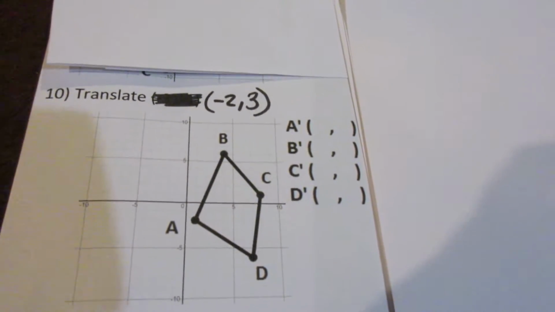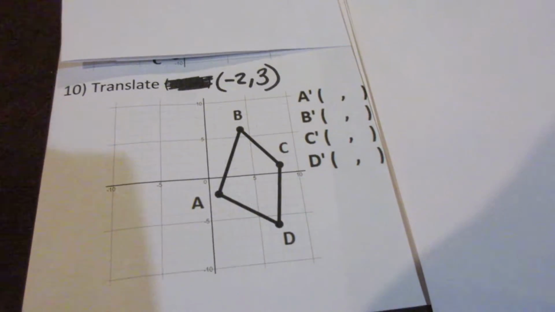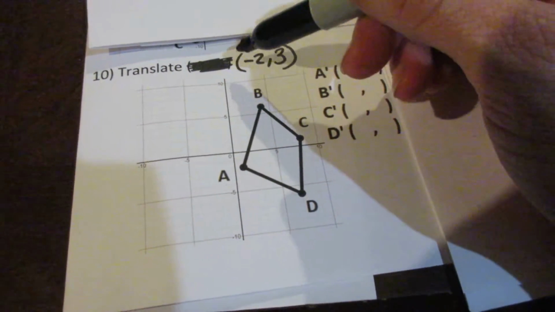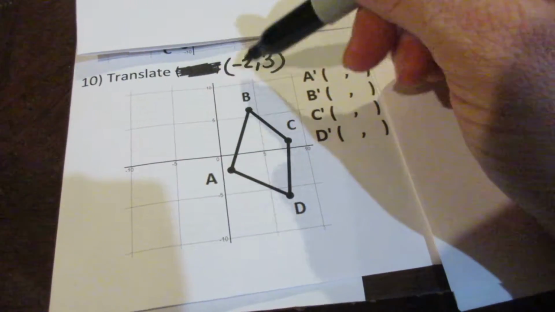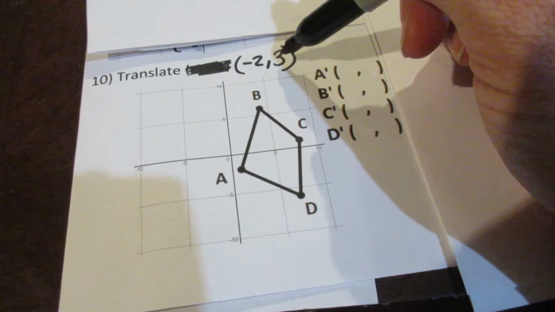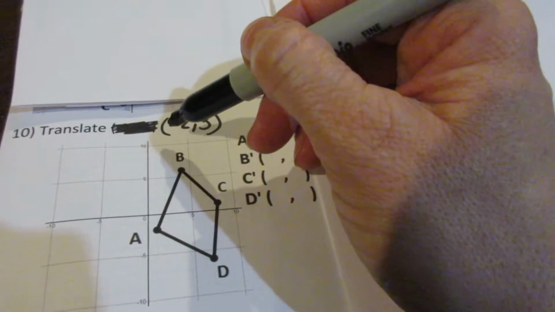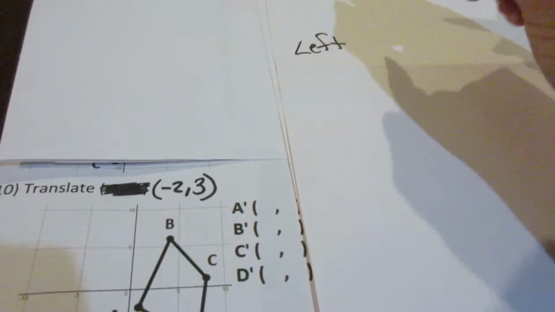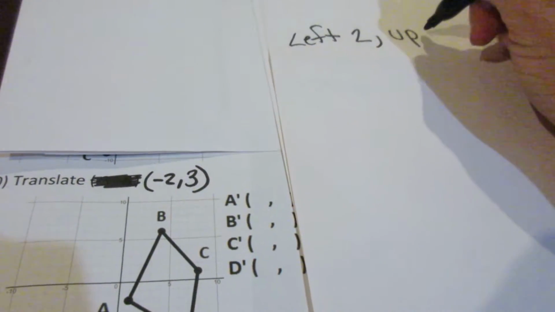Okay, so in this example, I'm going to be translating this shape on the coordinate plane. And just as a reminder, if you see something like this that almost looks like a coordinate pair in the instructions, this is going to tell you what to do with the x values, and this is going to tell you what to do with the y values. So when you see translate -2, 3, remember with our x values, left is lower. So what it's really telling us is to go left 2, and 3 is positive, so up 3.